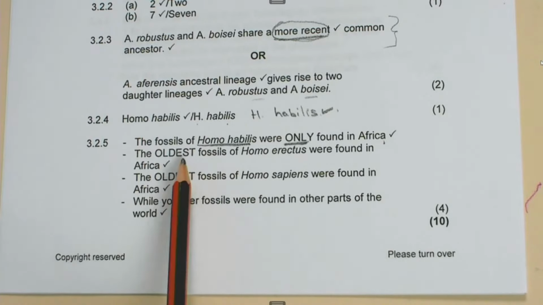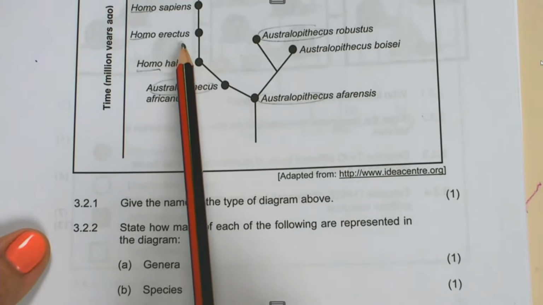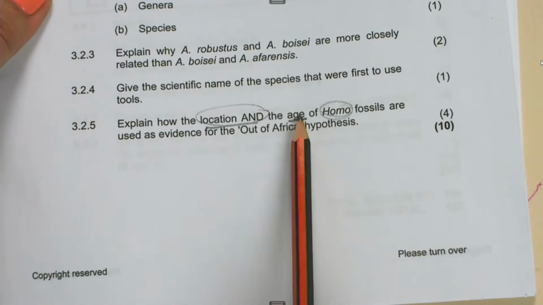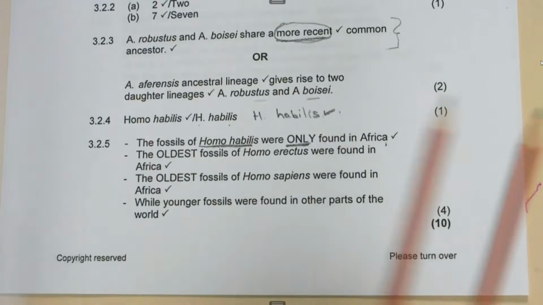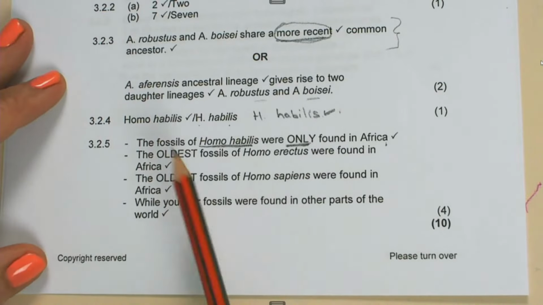Then the oldest fossils of Homo erectus were found in Africa. Now remember, the question is the location, Africa, and the age. The oldest fossils of Homo erectus were found in Africa.